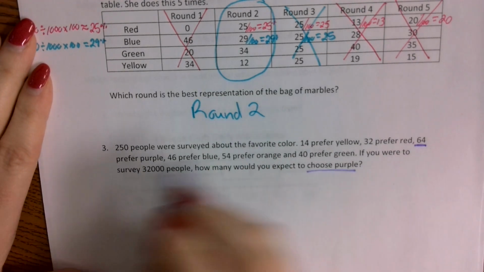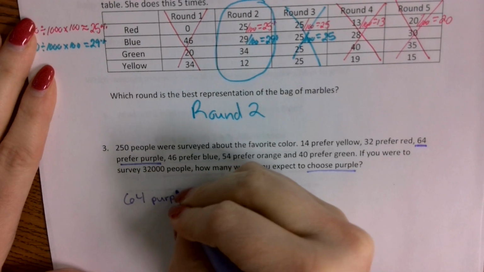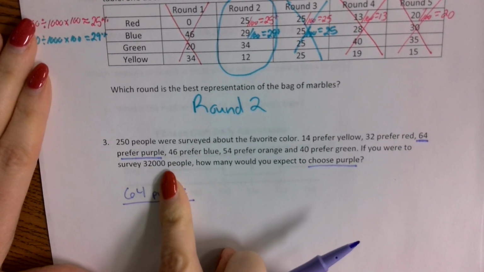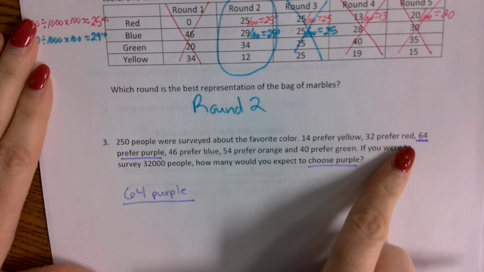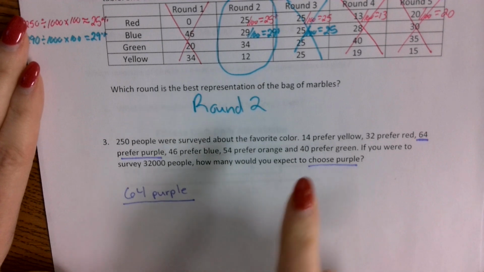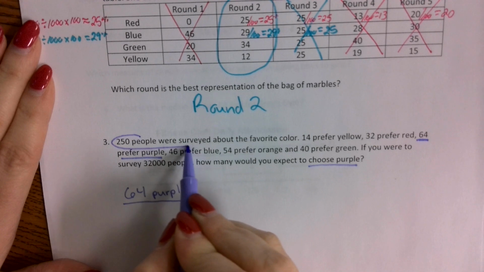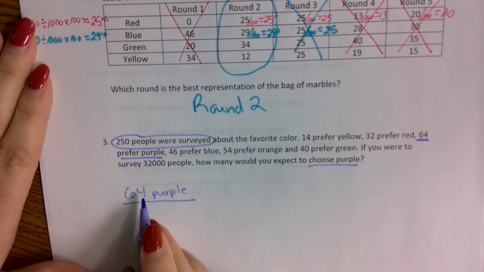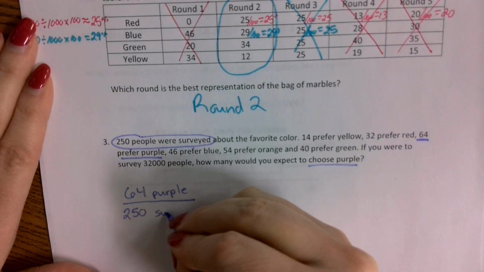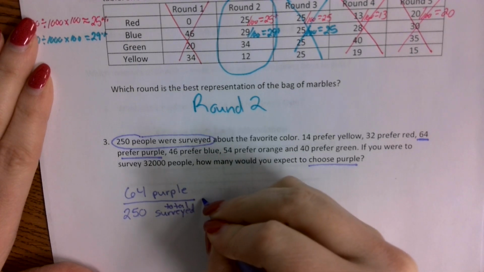64. So we know there's 64 people that chose purple out of how many people? So it was 32,000 people, only 64? No. That 64 doesn't belong to the 32,000. That 64 belongs to the survey group. How many was that, Angel? 250. There's 250 people that were surveyed. So 64 people liked the purple out of the 250 that were surveyed. Okay, that's the total amount that was surveyed.